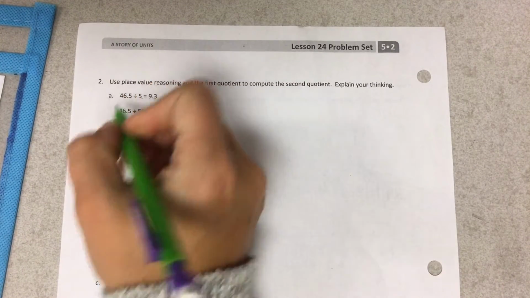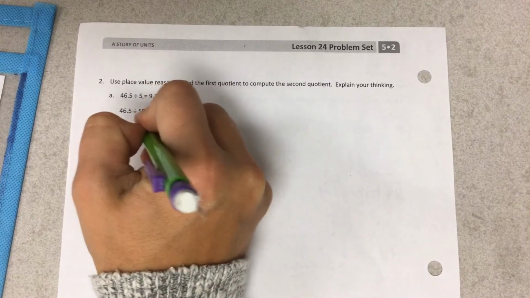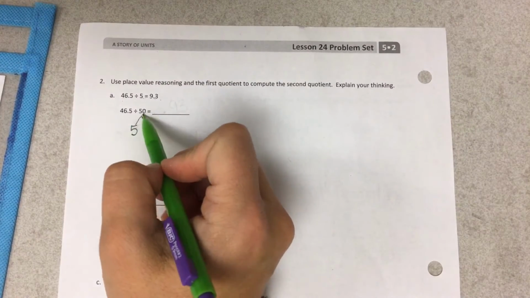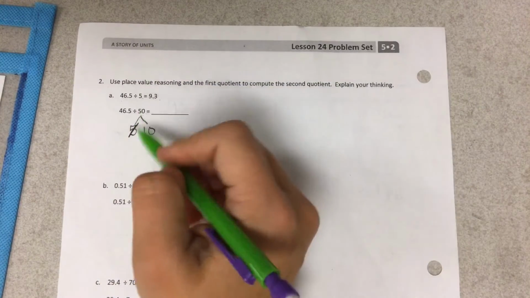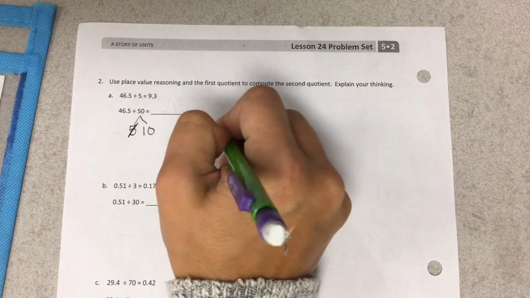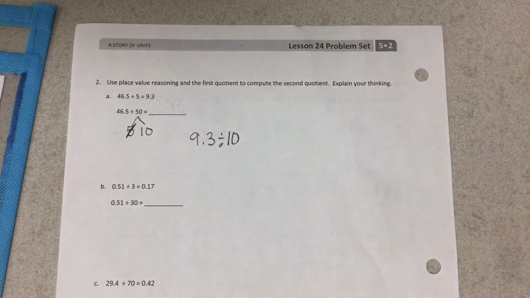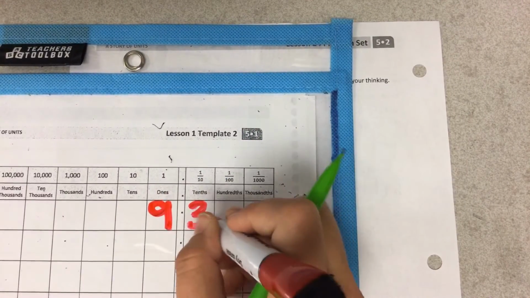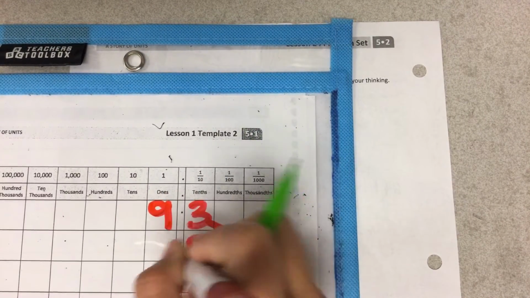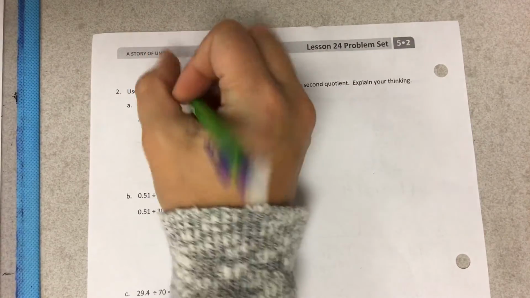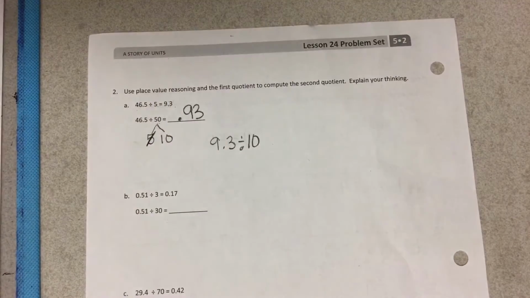So here's the thing. I'm doing the same exact thing, but instead I'm dividing it by 50. If you think about it, I can separate out that 50. I can take away that 5 because I've already divided it by 5. So I just need to take this 9 and 3/10 and divide it by 10. Okay? If I divide 9 and 3/10 by 10, because I move one place value over, my answer for this one is 93 hundredths. So I'm going to go ahead and put 93 hundredths.